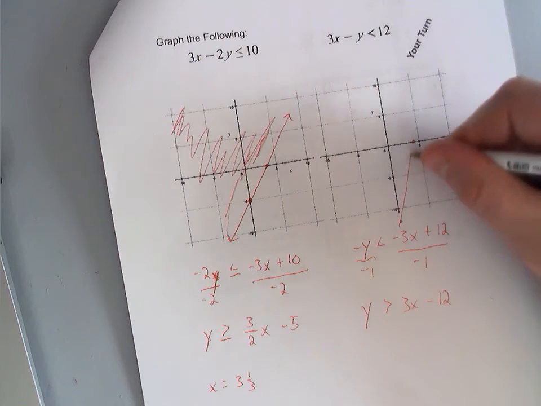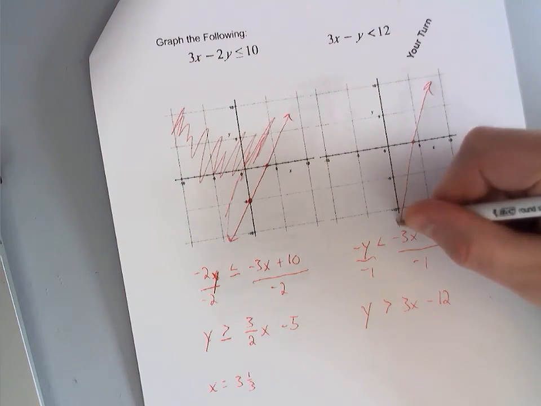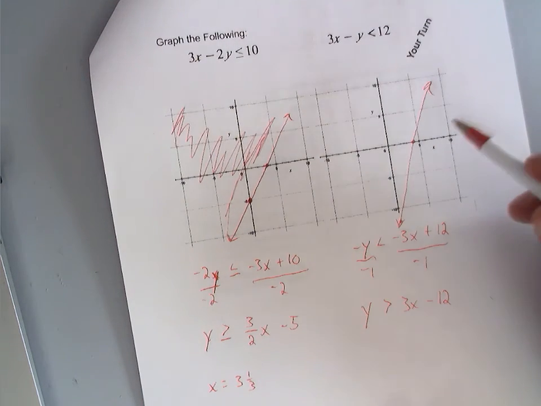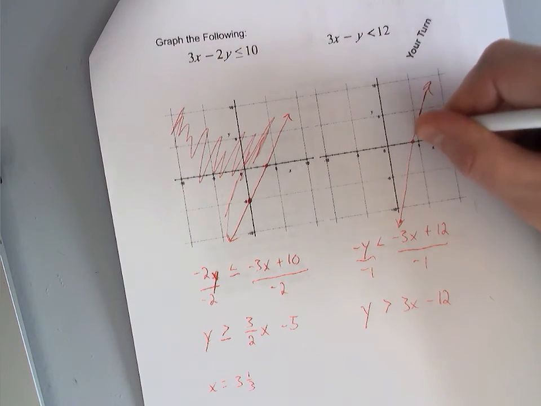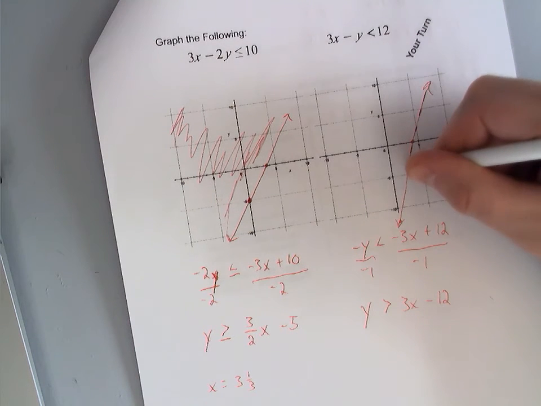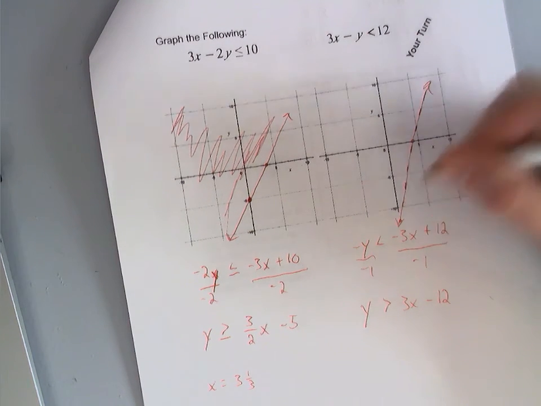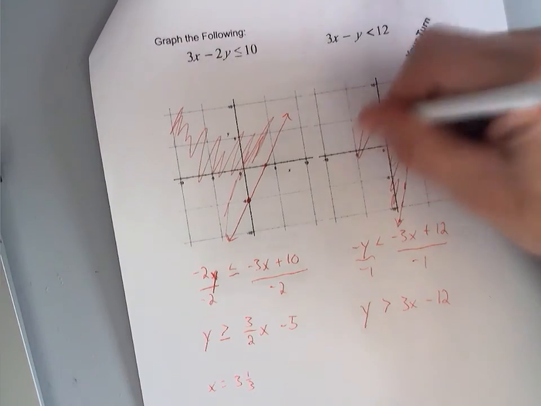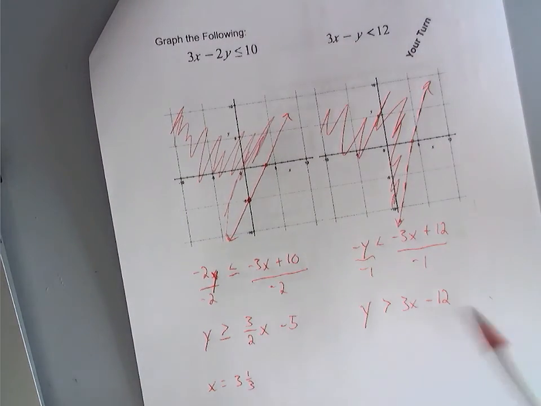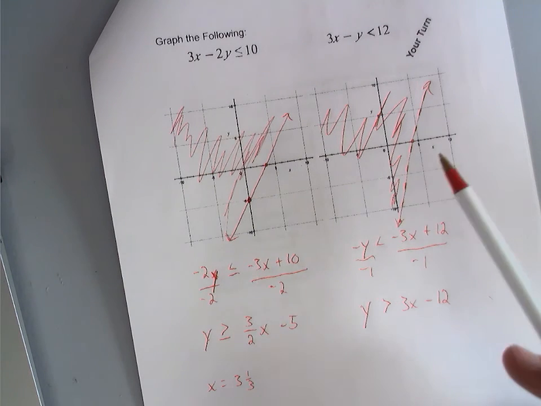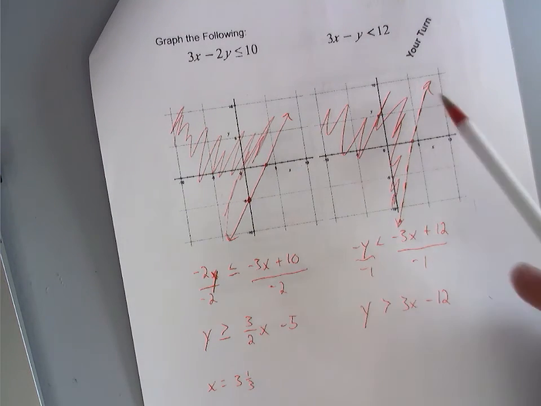So we can definitely draw a line. Now, the difference here, though, is that this really should be a dotted line, not a solid line. And it's going to be greater than, so it's going to be anything greater than this, but not including this line. And that's how we graph inequalities.